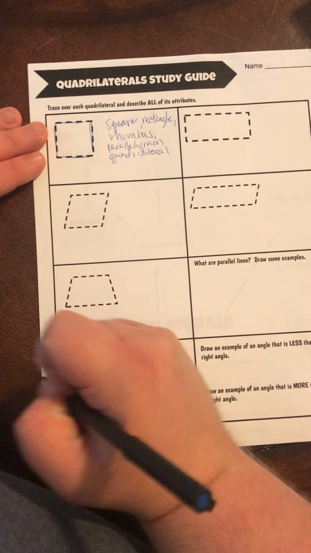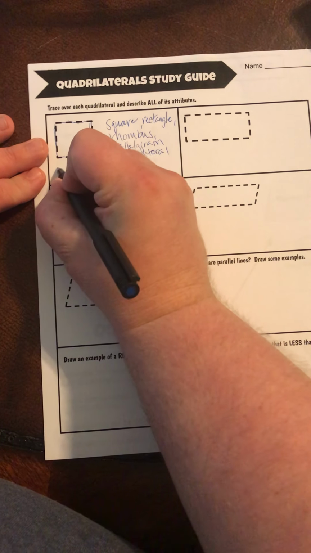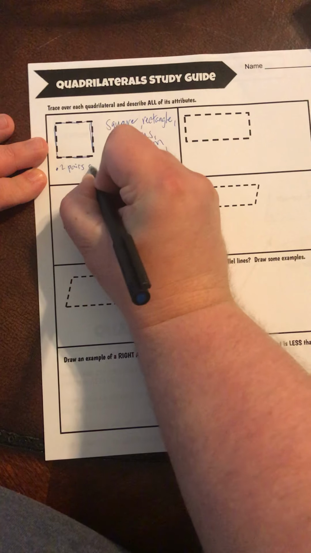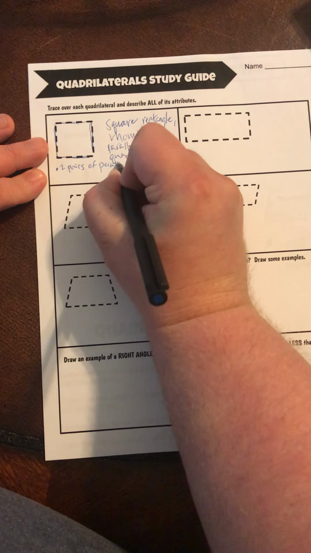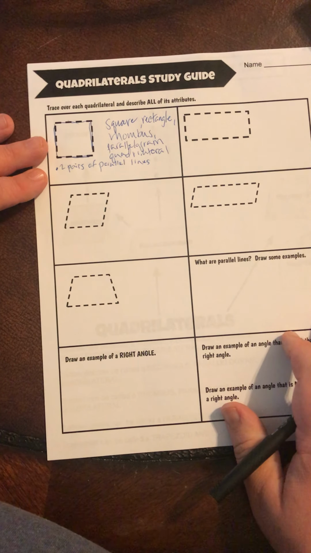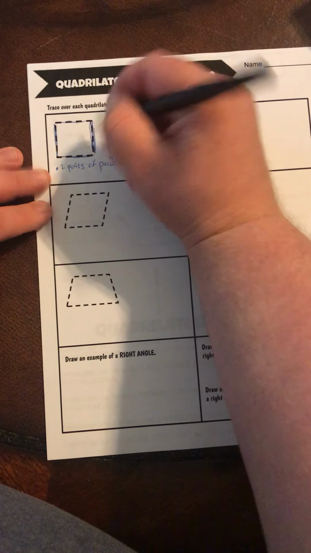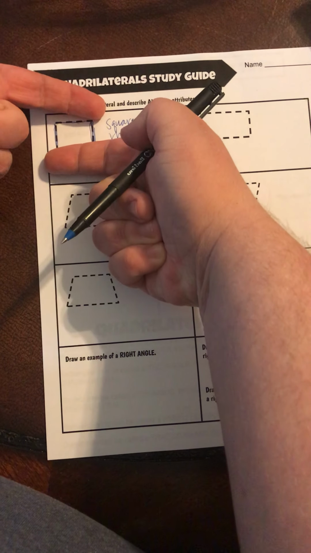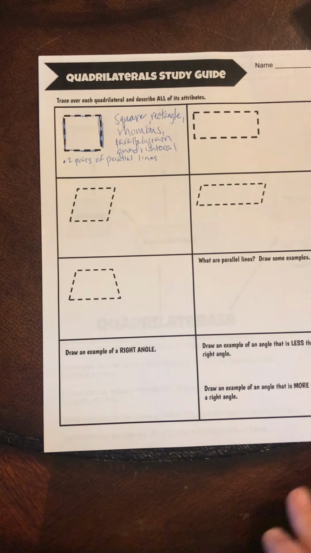So, the attributes of this square, and I'm just going to bullet them. First is that it has two pairs of parallel lines. Now, what do you think parallel line means? Parallel lines are two lines that do not touch each other. So here and here. Here's a pair of parallel lines, and here's a pair of parallel lines. So that's two pairs of parallel lines.